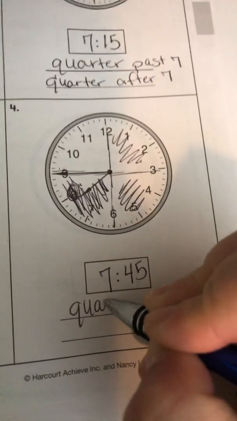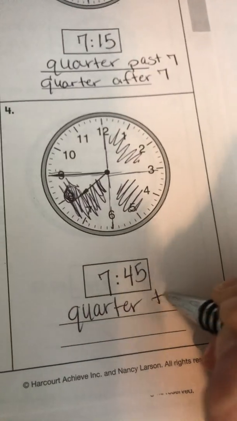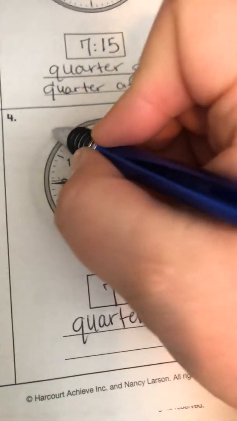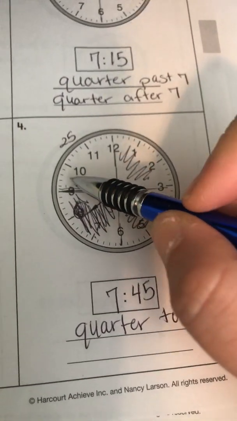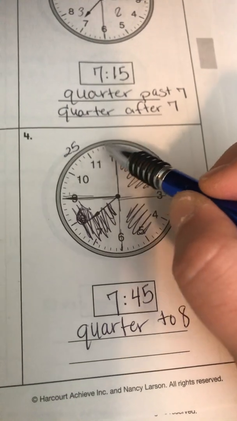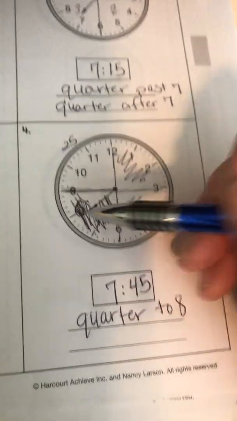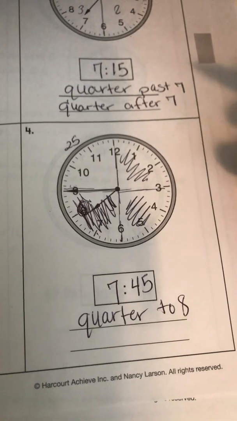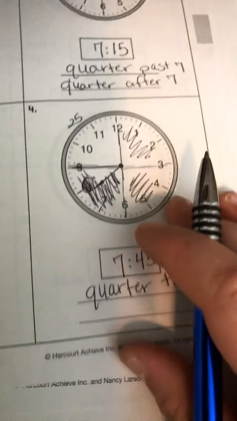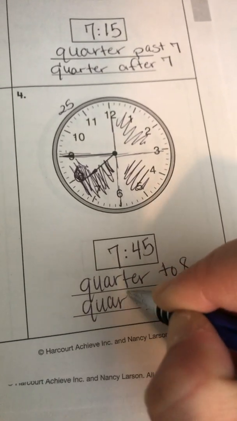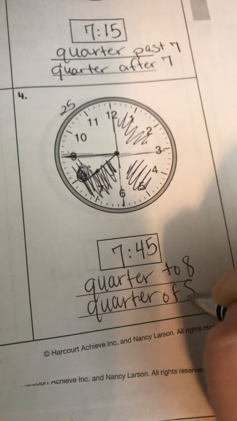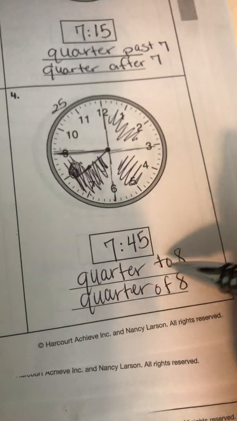Quarter to 8. And a quarter, remember, is 25. So if we count, there should be 25 minutes until 8 o'clock, right? So let's count. 5, 10, 15, 20. But my hour was here, so I have 25. All right? Another way I could write it is quarter of 8. Either way. Most of the time you might hear a lot of people saying this way, but either way is correct. All right? Let's do a little bit more practice on the back.